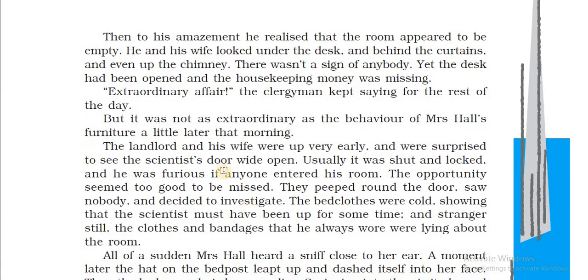Then to his amazement, he realized that the room appeared to be empty. That means when he opened the door, he saw that the room was empty. No one was there. He and his wife looked under the desk, behind the curtains, and even up the chimney. There wasn't a sign of anybody. Yet the desk had been opened and the housekeeping money was missing. That means the money was robbed by the scientist Griffin, and the clergyman and his wife were unable to see him because he was invisible.